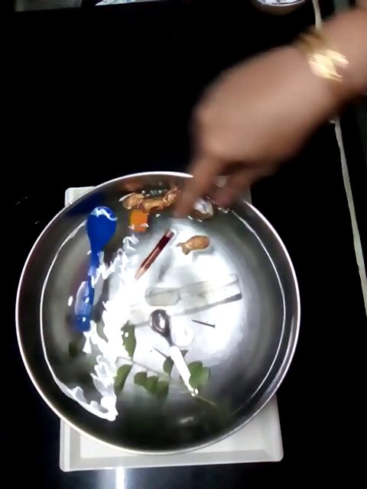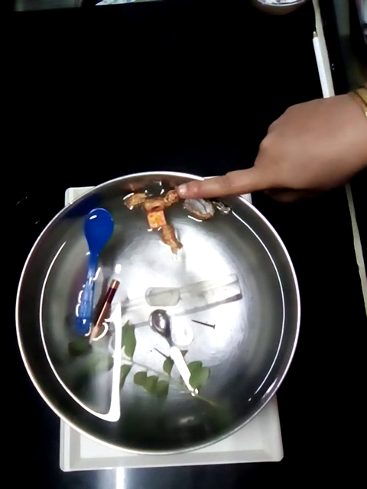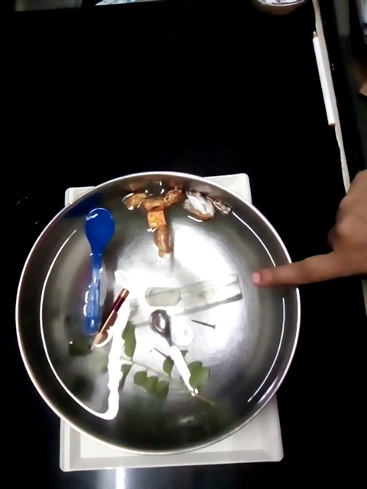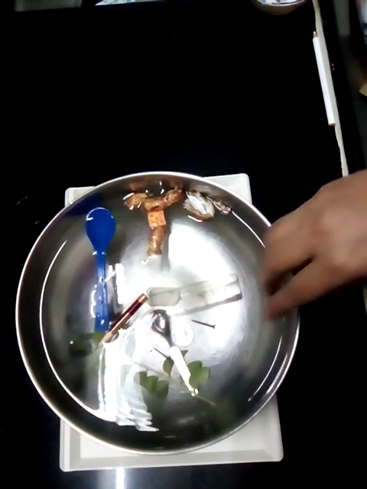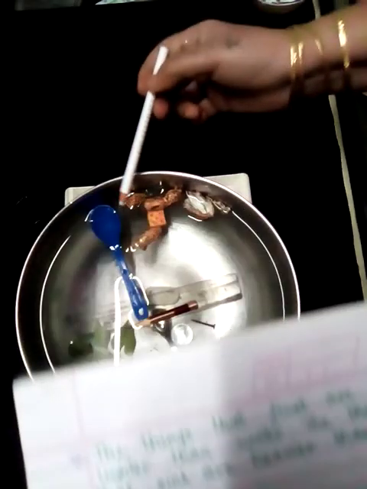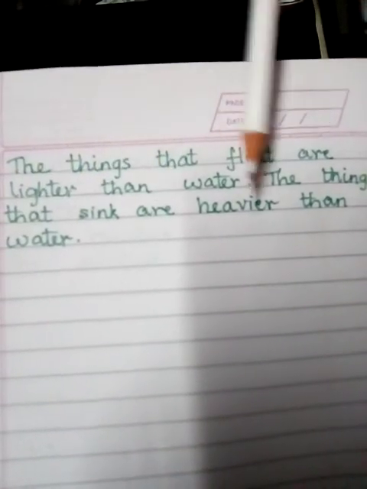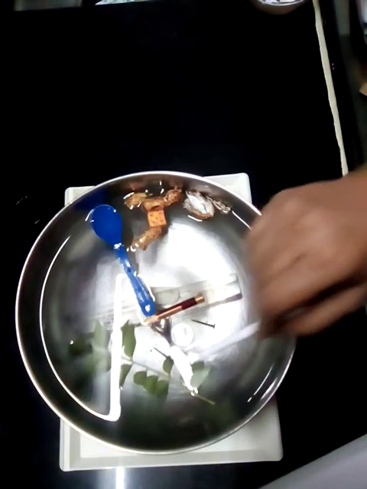So what do I say? These things are lighter in weight. They are lighter than water, and so they float. But some things are heavier than water, and so they sink. The things that float are lighter than water. Here the things are floating and they are lighter than water. The things that sink are heavier than water. So these things are heavier and they have sunk.